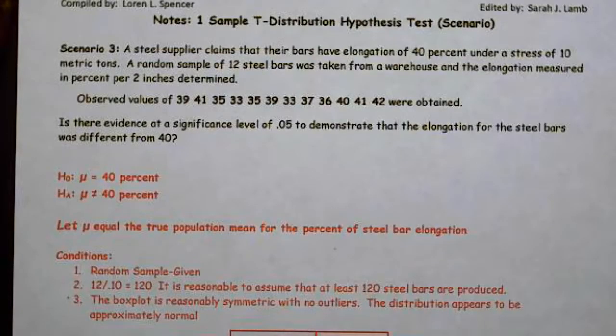All right, this is your stat sensei, and this will be the last video on one sample t hypothesis test. This is a good one to watch because we're going to actually work with data as opposed to summary statistics.